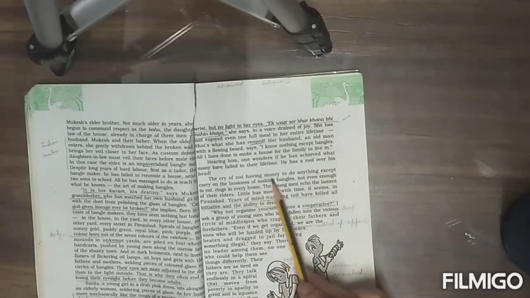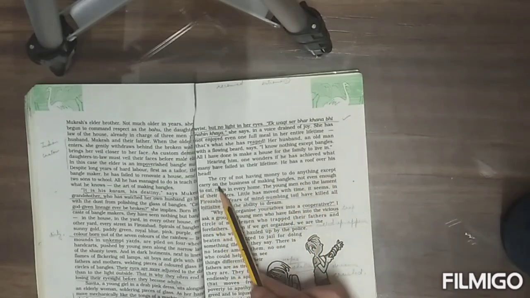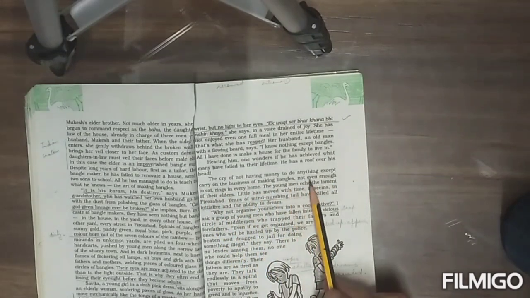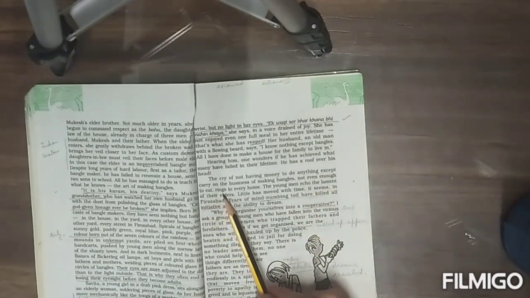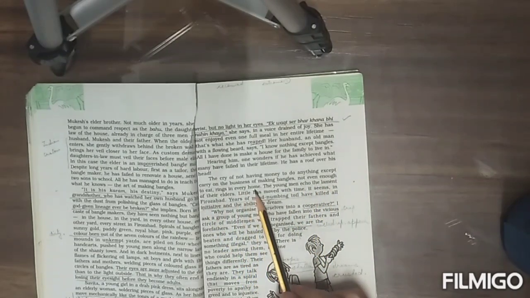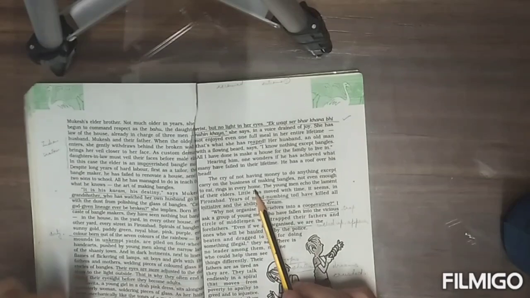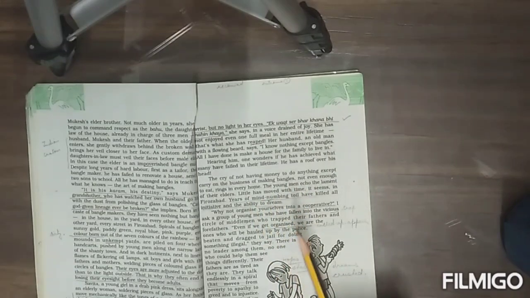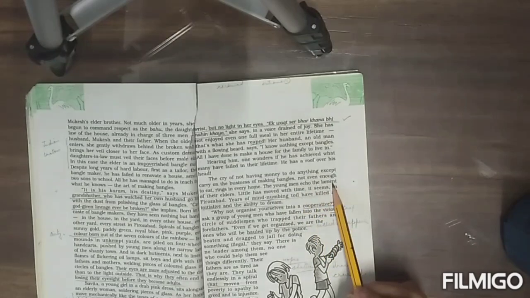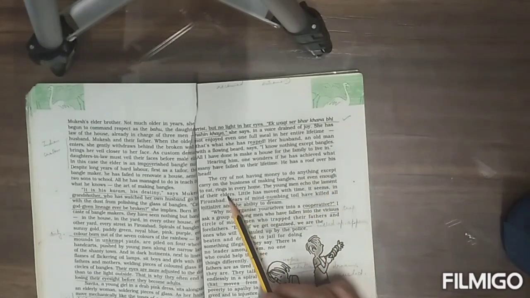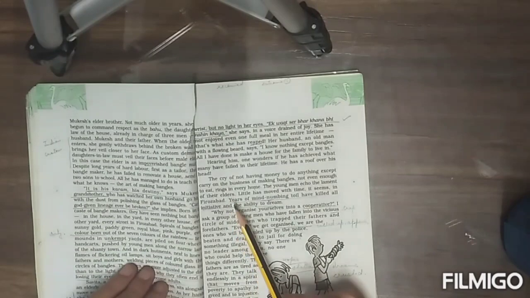The cry of having no money to do anything except carry on the business of making bangles, not even enough to eat, rings in every home. It means though they are involved in this bangle making business, this business is not at all profitable. And that is why the young men who are following the trend of the elders are in abject poverty, they are exploited by other people, and they are in a state of penury. Penury means poverty, with no money.